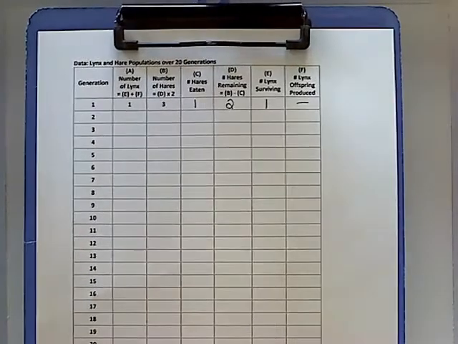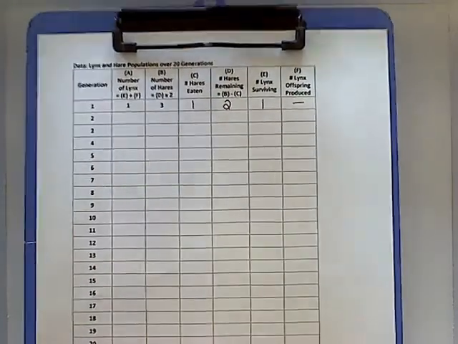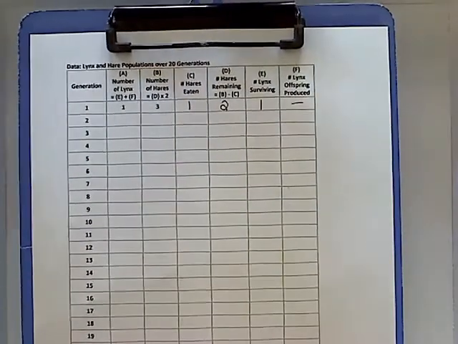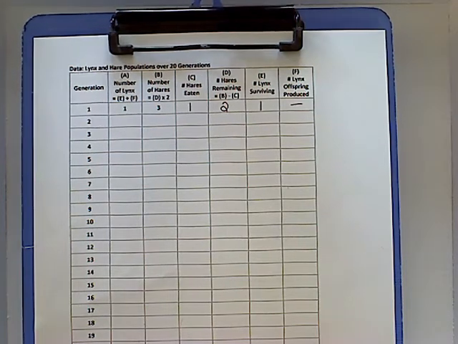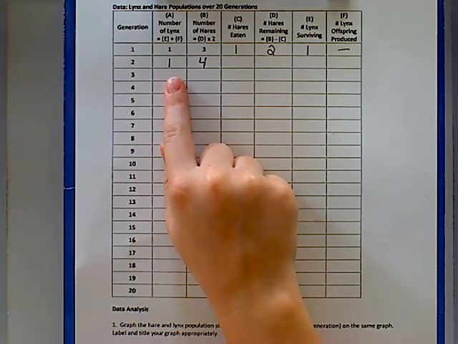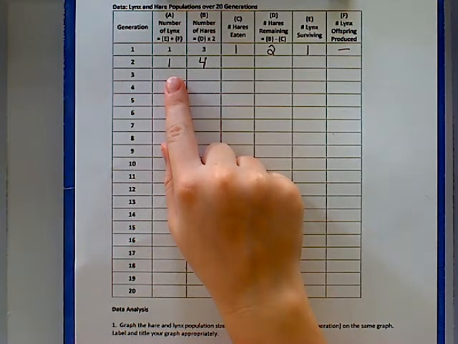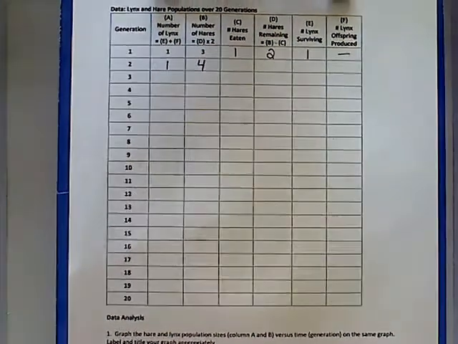So in generation 1, we had 1 hare that was eaten by the lynx. That means we have 2 hares remaining in our simulation, and our 1 lynx survived. Because he did not eat 3 or more hares, he does not produce an offspring, so we don't have anything going into that column there. For generation 2, we're starting out with 1 lynx still, and we double the number of hares that were left, column D, from the previous generation. So 2 doubled is 4 hares.